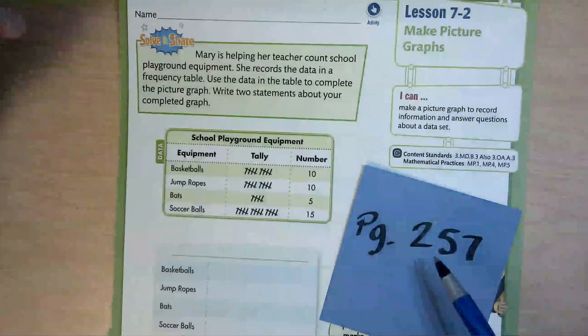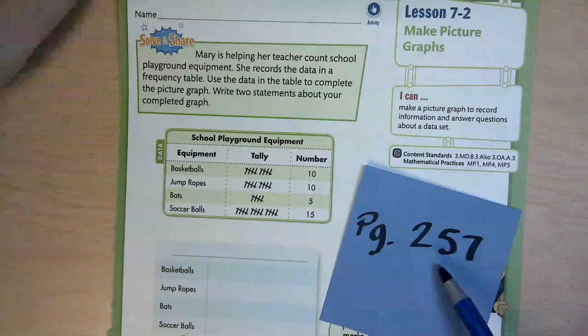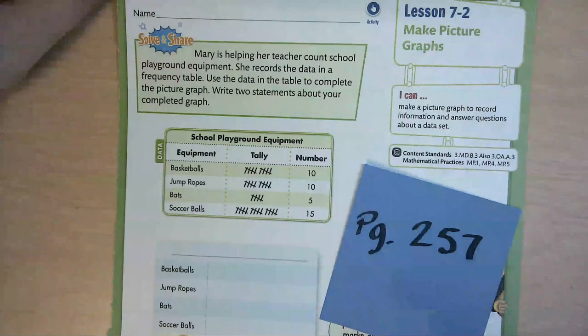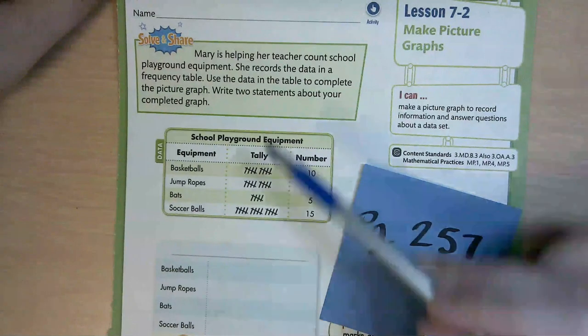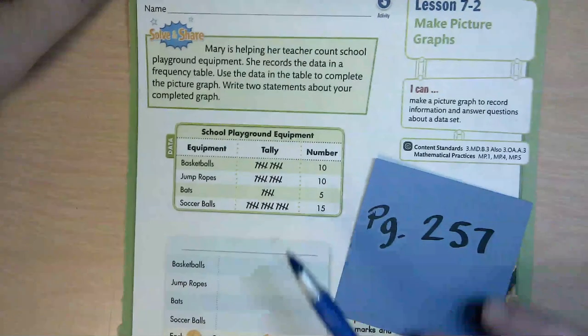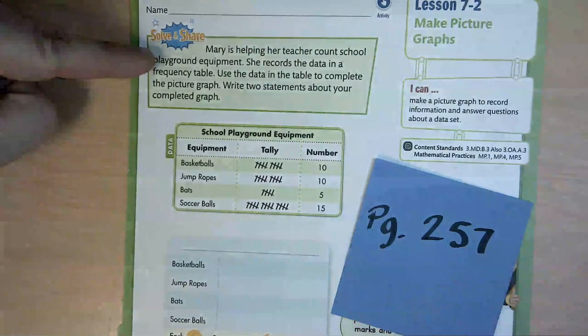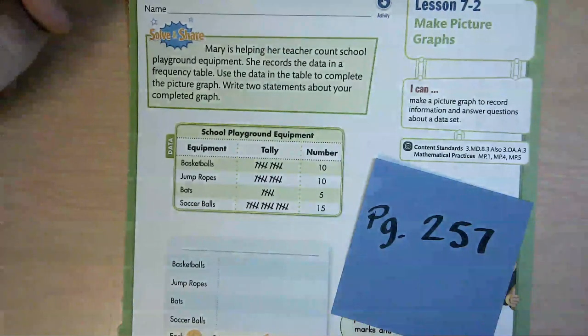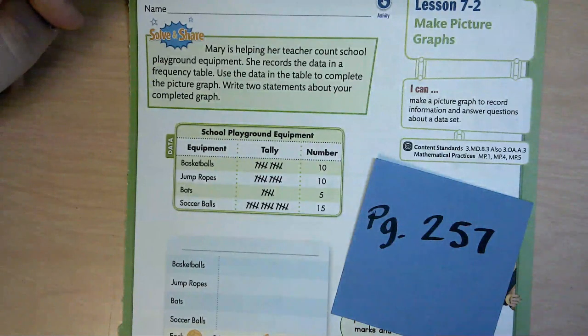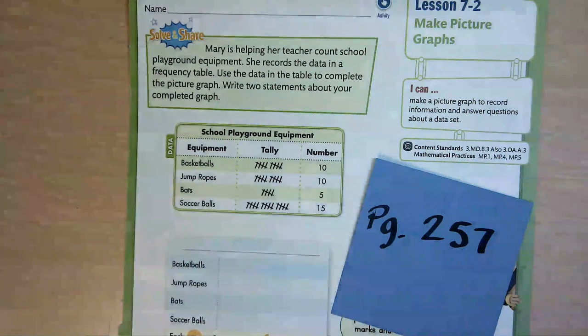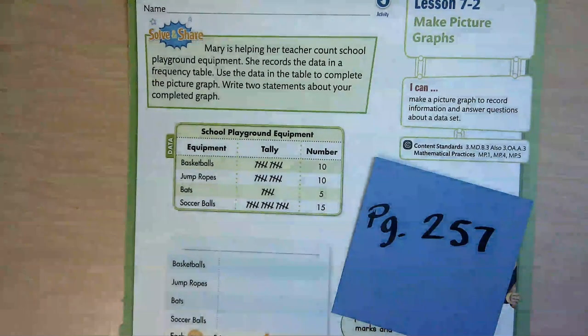So if you've not gotten to page 257, pause the video right now so you can get there with us. Because we're going to take a look at what we've got. It says, Mary is helping her teacher count school playground equipment. She records the data in the frequency table. Use the data in the table to complete the picture graph. Then write 2 statements about your completed graph.